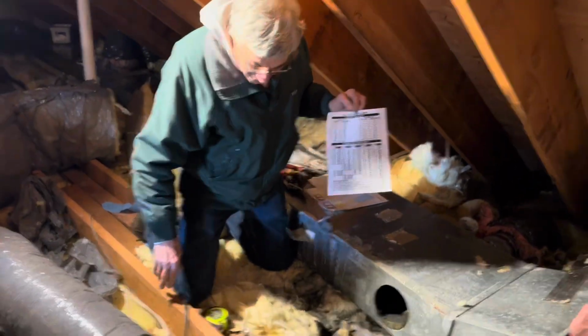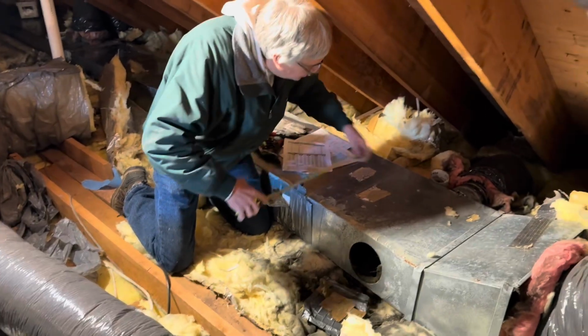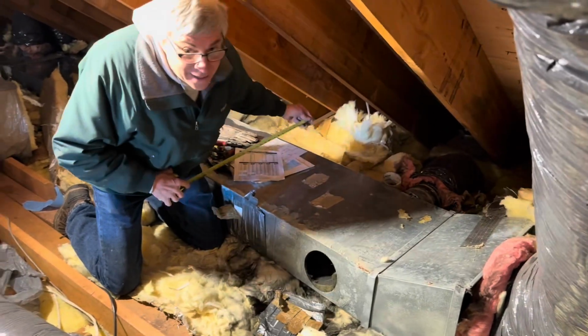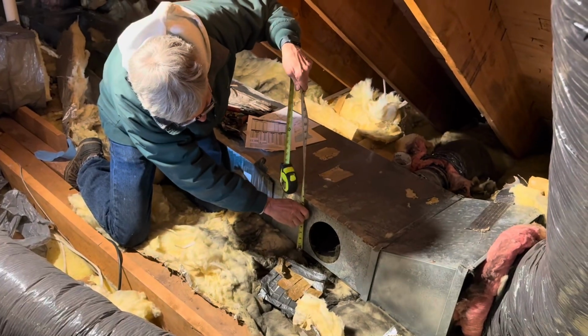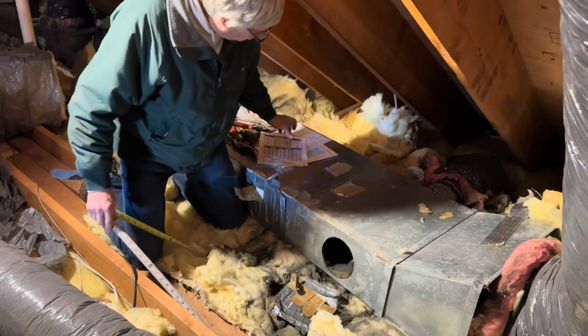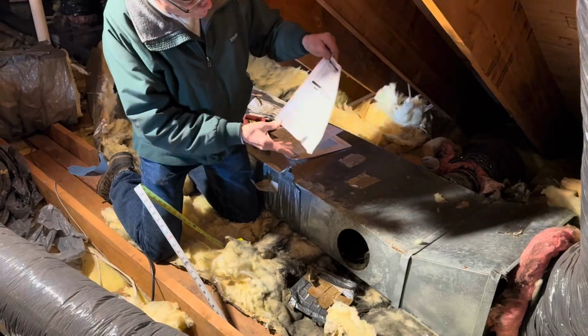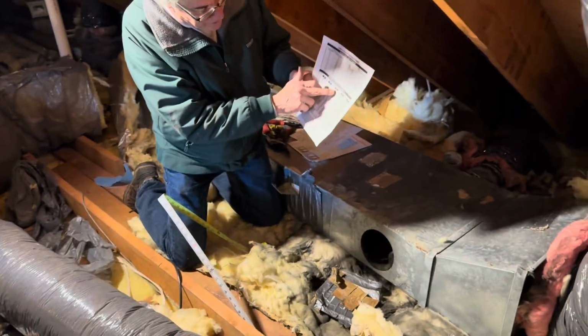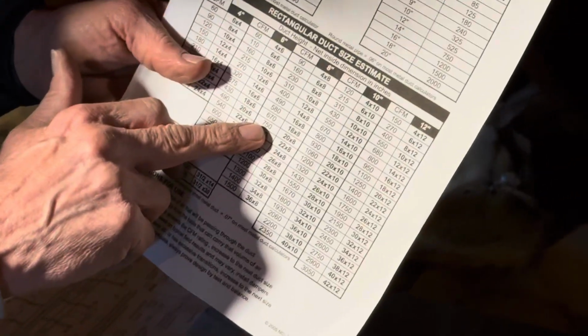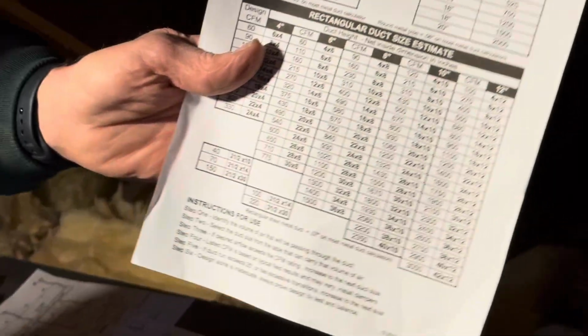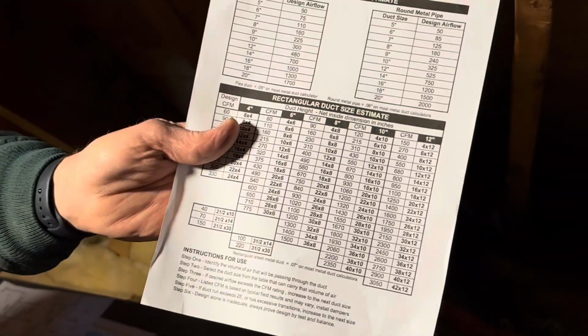So if we're looking here, we're going to measure this, and we see we have a 20-inch by 8-inch duct. Just for a quick reference, we go to the 8-inch column, and then we go to the 20-inch, and we see that this has a capacity to give us 750 cubic feet a minute of air.